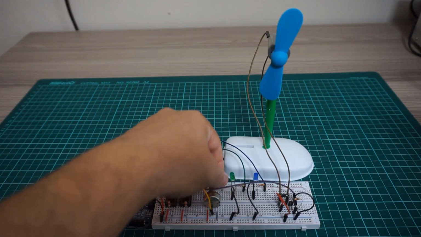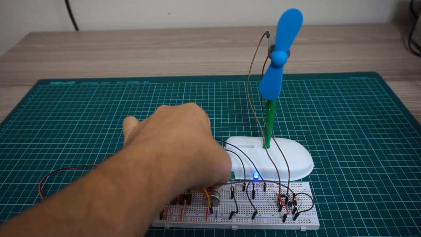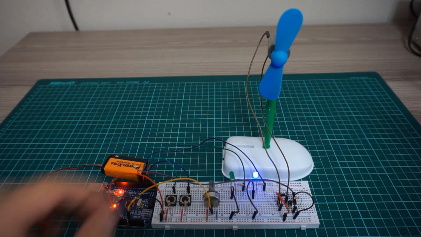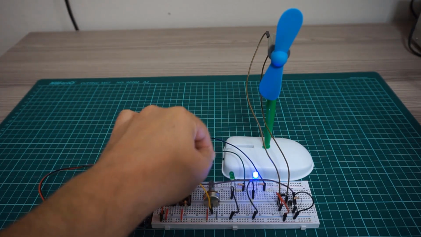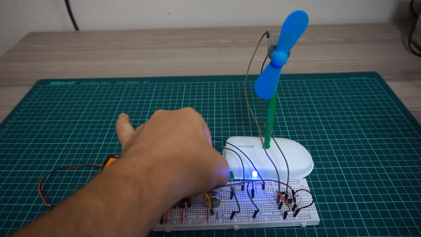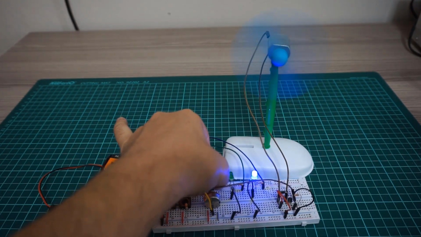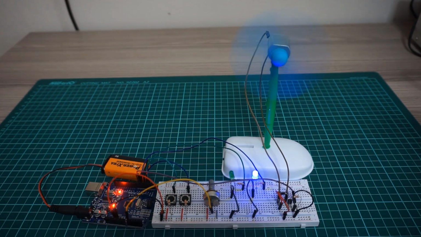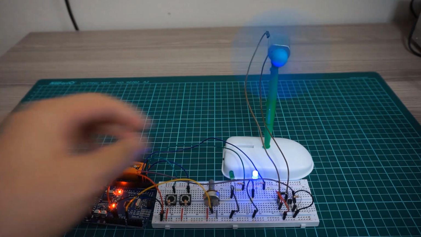At this point, we're starting to gradually move the potentiometer. We can see that the brightness of the blue LED is increasing, but the motor still isn't moving. This is because we've only turned the potentiometer knob slightly. When we move the potentiometer a bit more, we can see the motor starting to spin. During this time, the blue LED lights up at a specific brightness level based on the motor's speed.